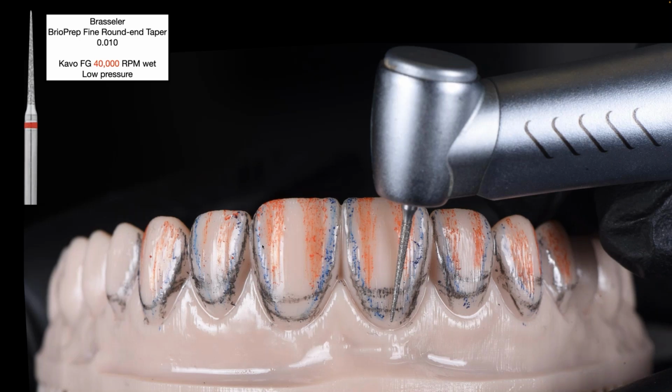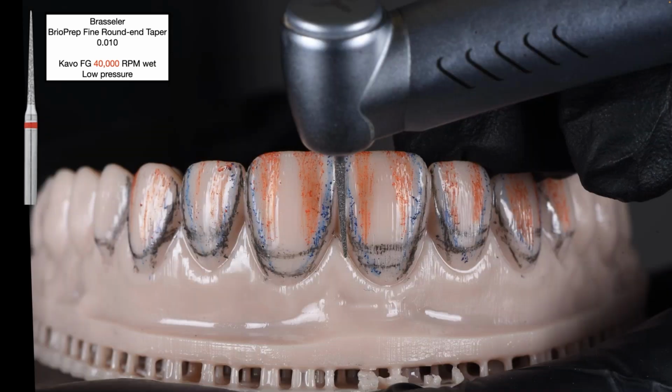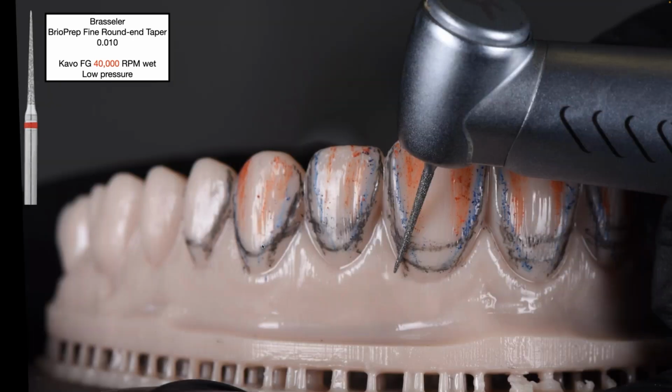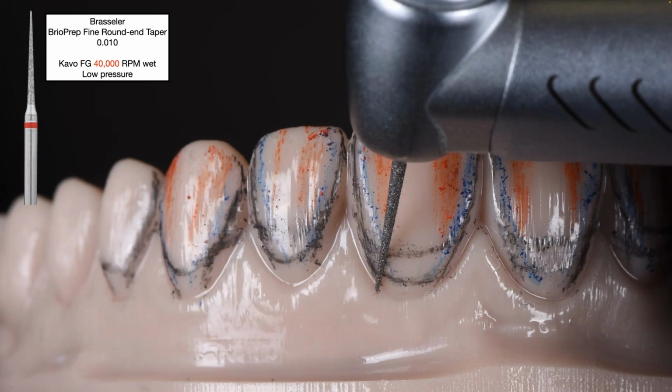So when I'm working on the cervical, this is one of the burrs that I use. A very, very skinny burr allows us to get into the embrasure. We're going to use these burrs at the highest speed, and we're going to do that wet with very low pressure. Same thing here. When we are trimming on the transition zones, I am angling my burr away from the tooth, and I'll show a video here at the end of how we do that.